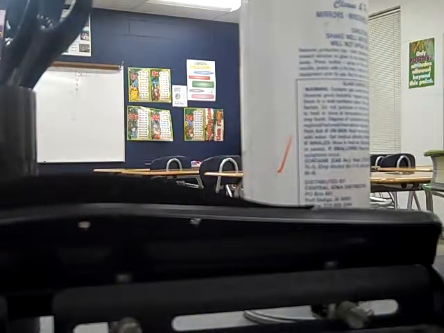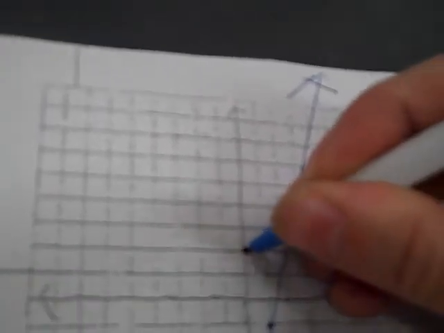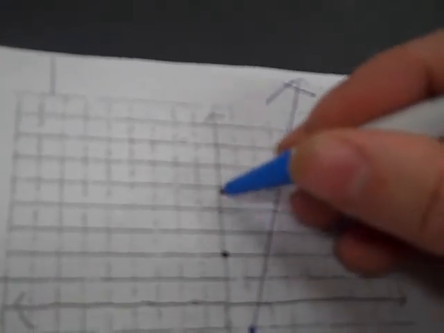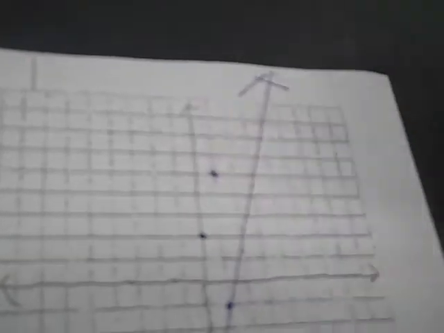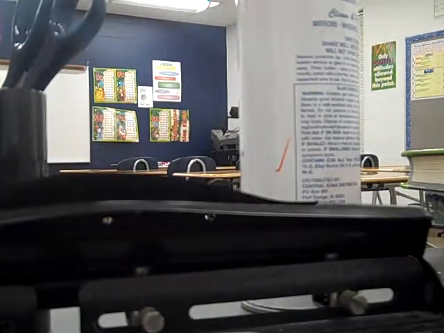So take your ruler, graph the points. And on that same coordinate plane, graph the other equation. So y equals 3x plus 2. So 2 now is the y-intercept. So you go up 1, 2, 3, right 1. And you're going to notice that those lines never cross. They're parallel.